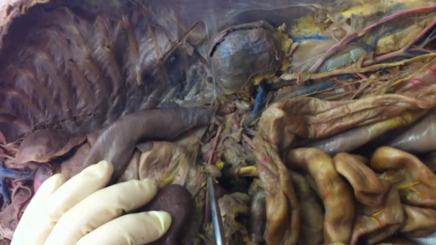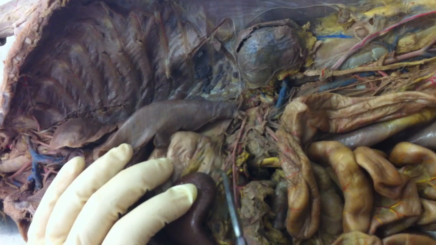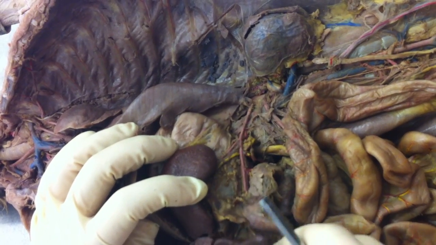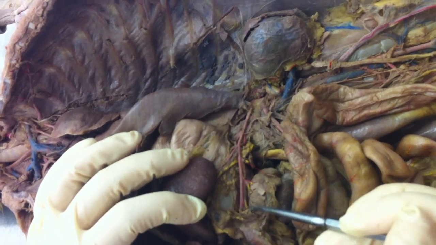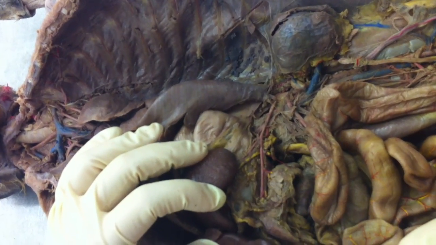The second one should be the gastric artery. Here's our stomach. Gastric artery. And this last one, in fact, if I pull on it, my broken spleen, you can see it moving there. That is the splenic artery. Okay? So you just have to know those by the order that you see them coming off.